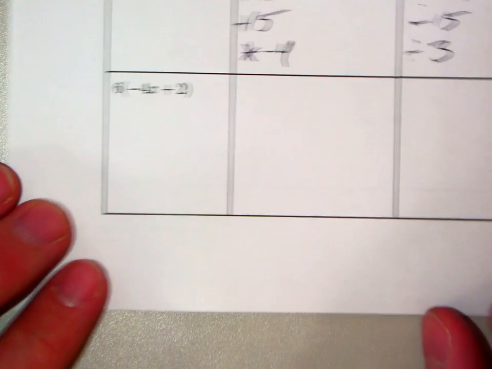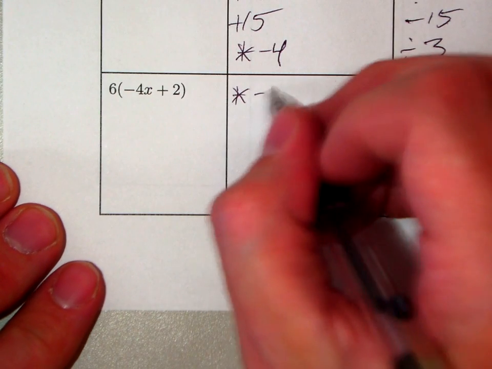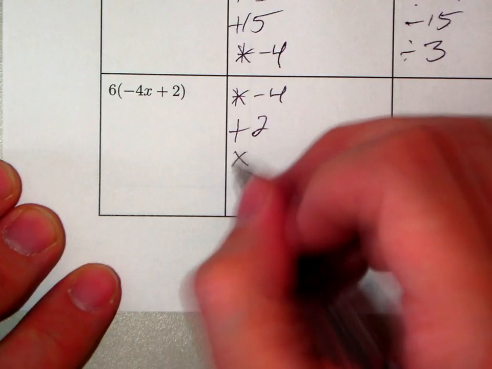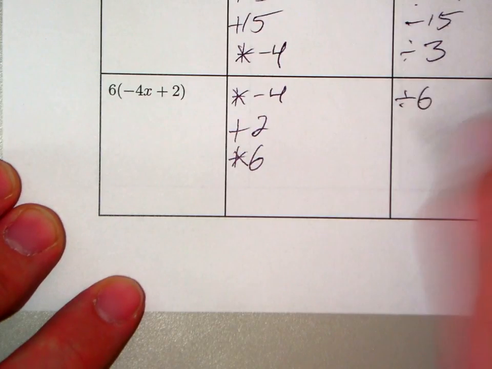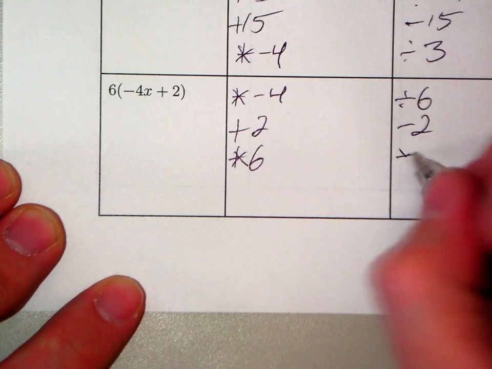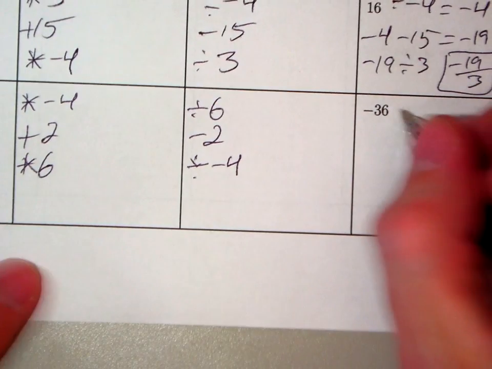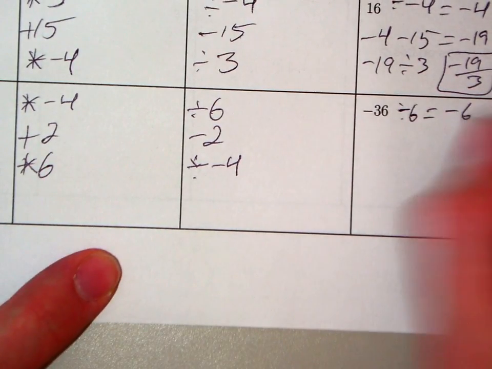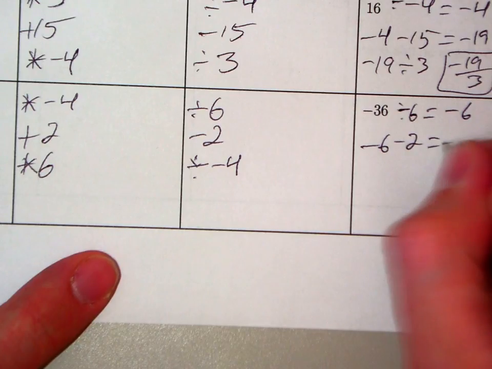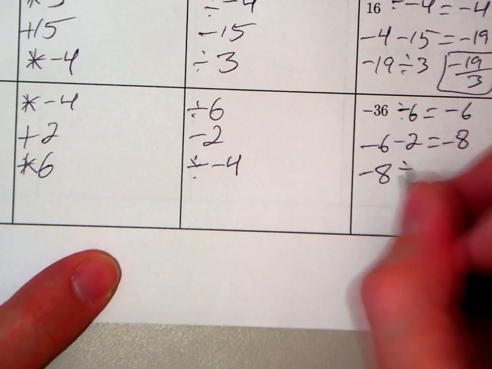Last one. X is multiplied by negative 4, then we add 2, and then we multiply by 6. So to cancel this out, we divide by 6, subtract 2, and divide by a negative 4. If we do all of these things to negative 36, we get negative 6. Negative 6 minus 2 is equal to negative 8. Negative 8 divided by a negative 4 is equal to 2.